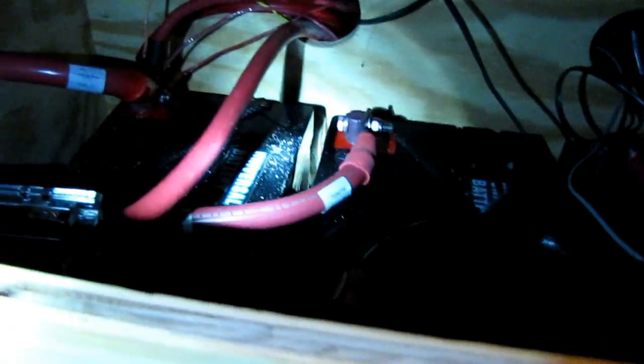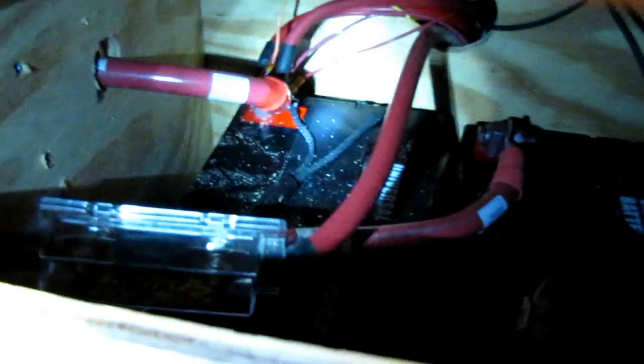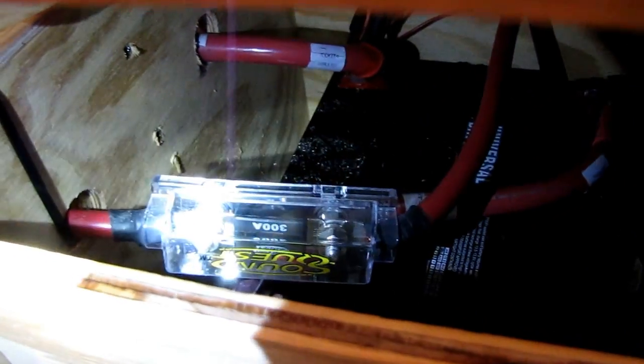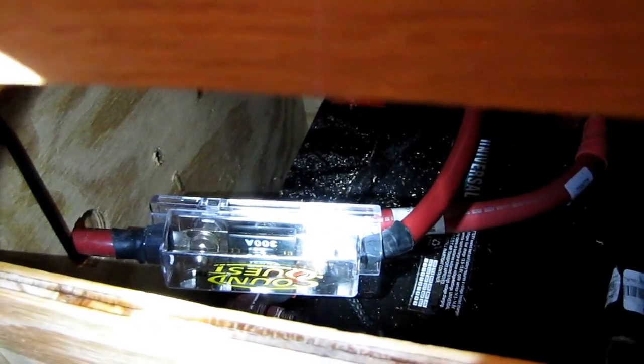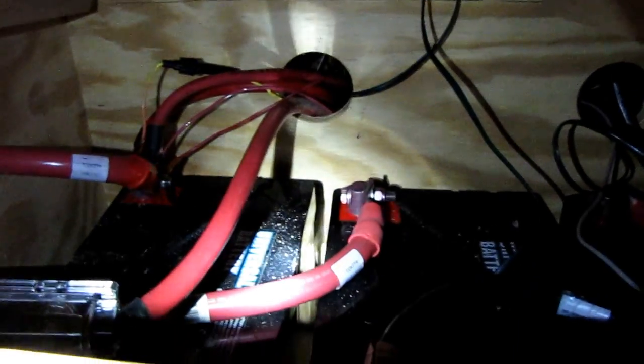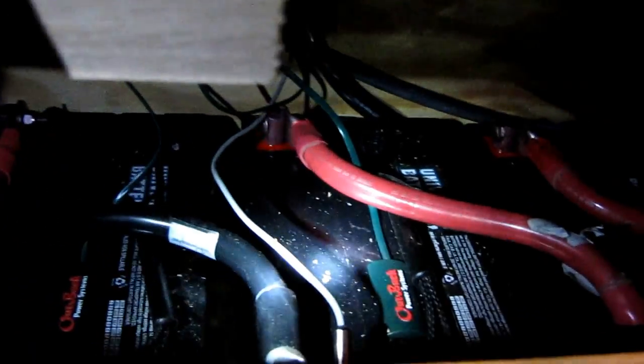Alright, y'all. Here is the battery bank. That's my wiring going there to my on-off switch. And here's the wire coming back out, coming back in to a fuse. And everything's wired in series parallel, as y'all can see. Just makes sense.